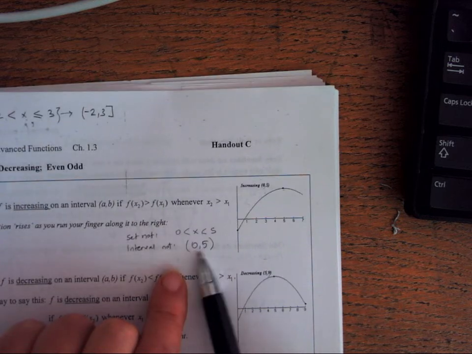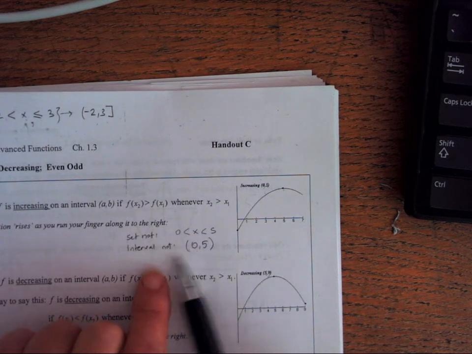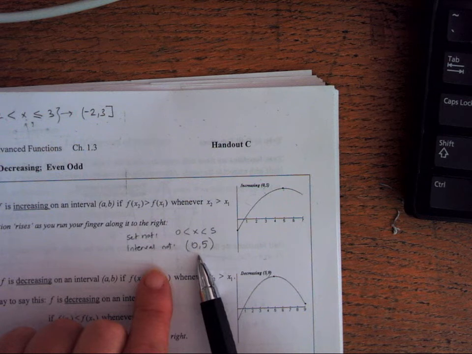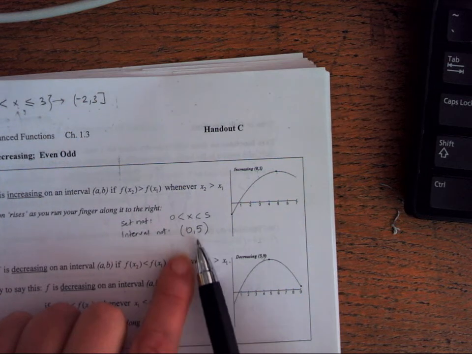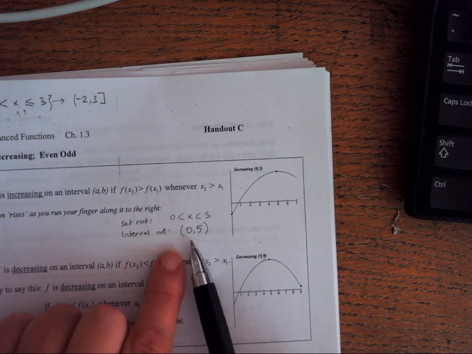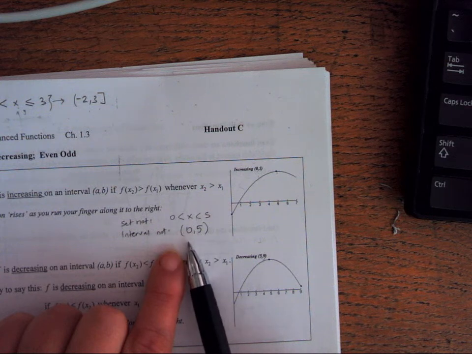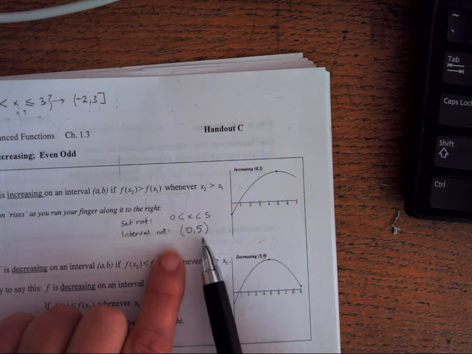So this does not represent a point, it represents an interval. Okay, so from 0 to 5, this is what it means. It's not the point (0, 5). This means an interval for x values from 0 to 5.